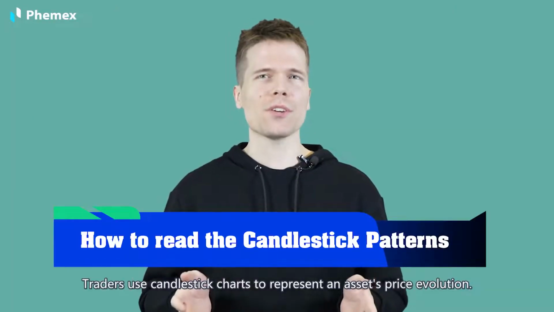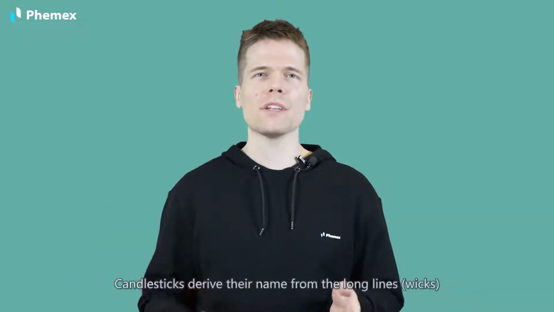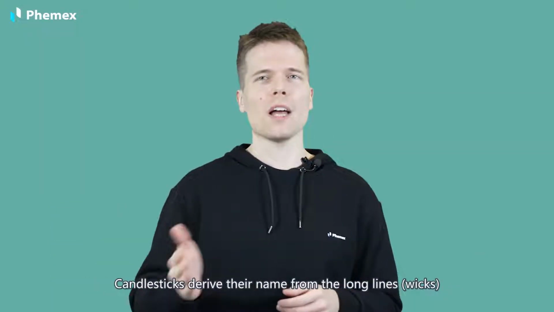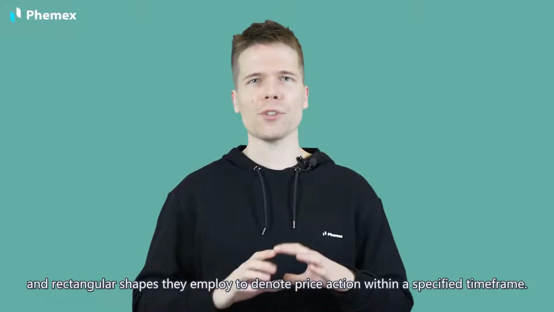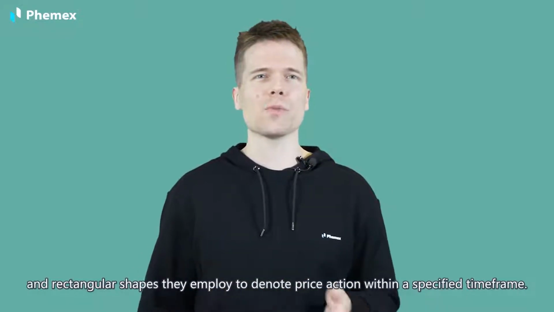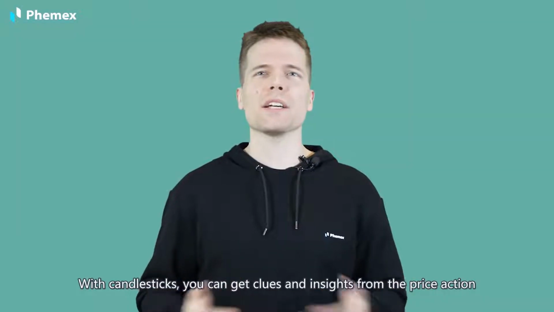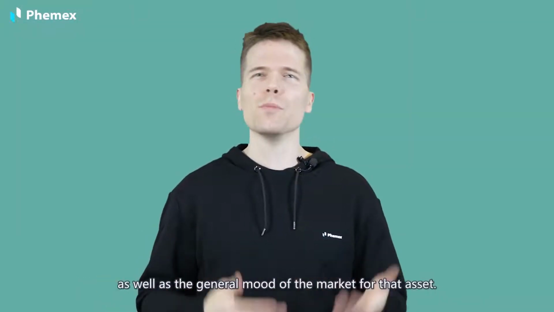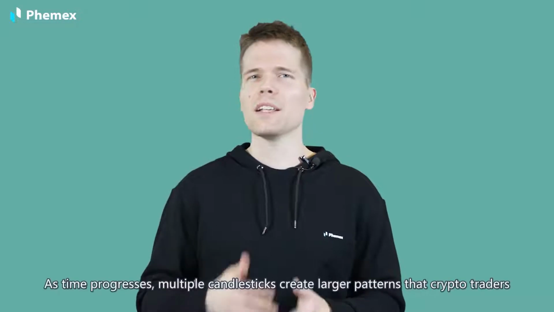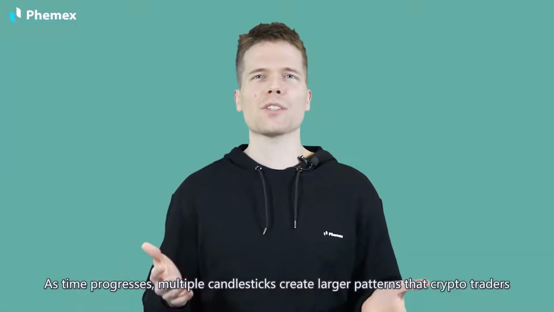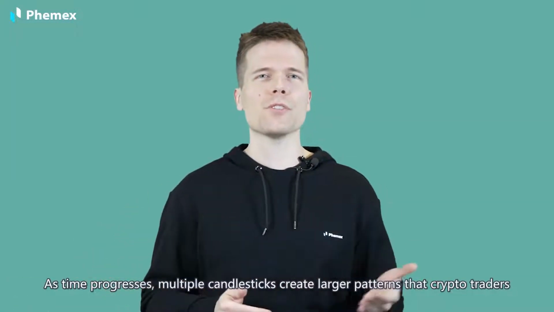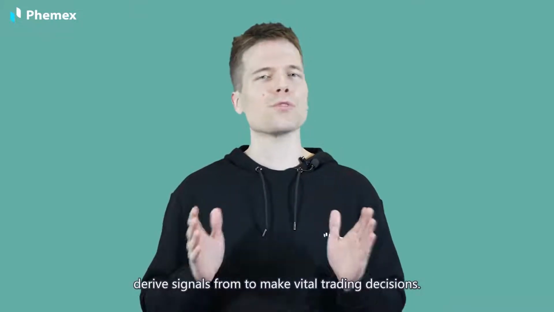Traders use candlestick charts to represent an asset's price evolution. Candlesticks derive their name from the long lines, wicks, and rectangular shapes they employ to denote price action within a specified time frame. With candlesticks, you can get clues and insights from the price action, as well as the general mood of the market for that asset. As time progresses, multiple candlesticks create larger patterns that crypto traders derive signals from to make vital trading decisions.